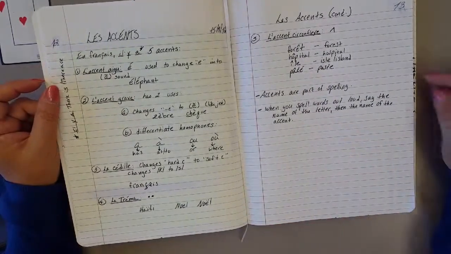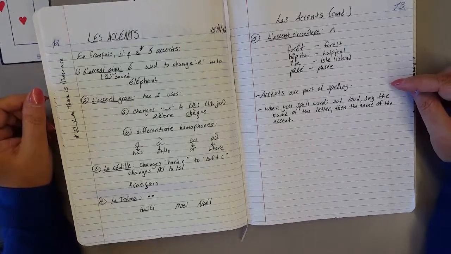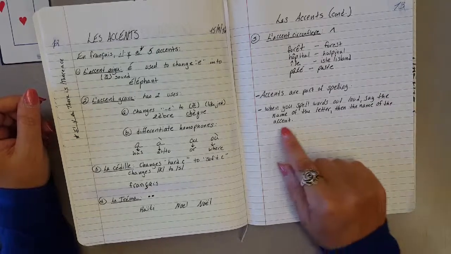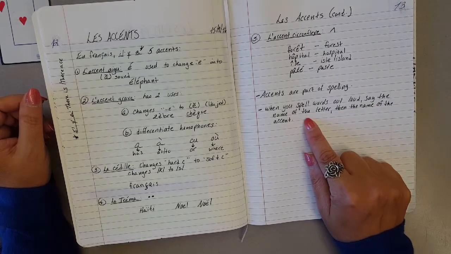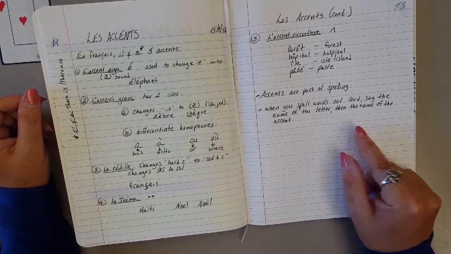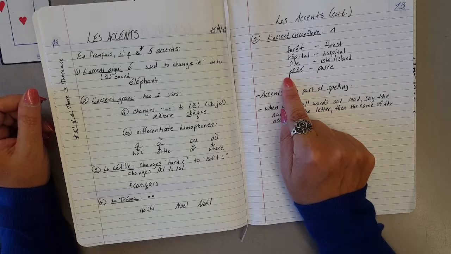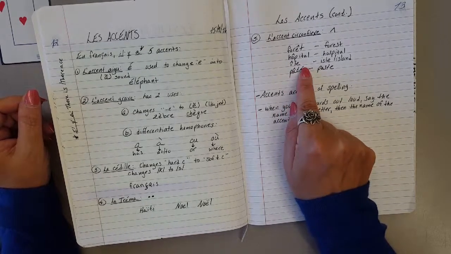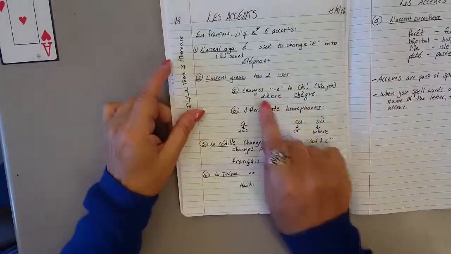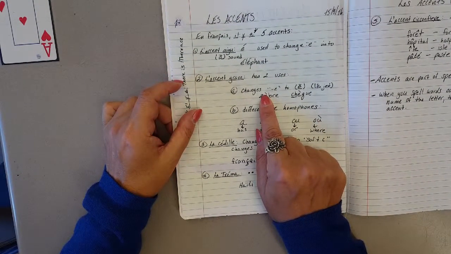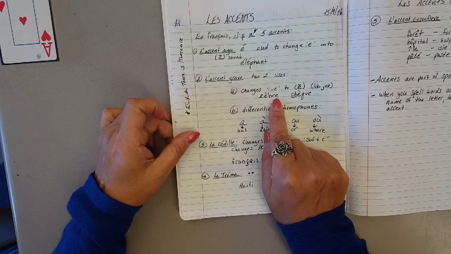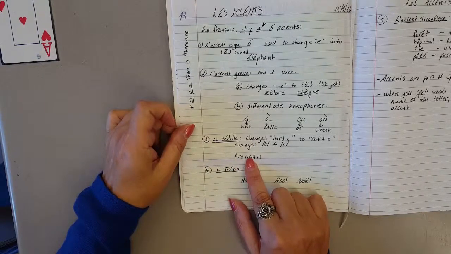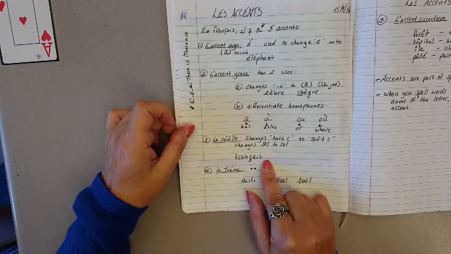Two things to remember about les accents. Le premier, accents are part of spelling. So, when you spell words out loud, say the name of the letter and then the name of the accent. So, lettre puis accent. So, pâté: P, A, circonflexe, T, E, aigu. Or over here, Z, E, accent grave, B, R, E. Or here, français, F, R, A, N, C, cédille, A, I, S.